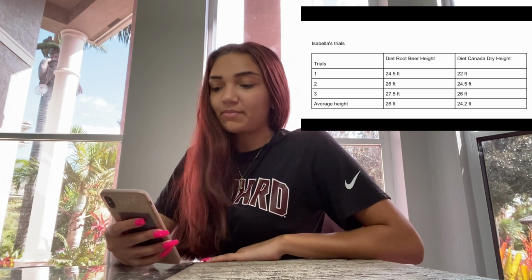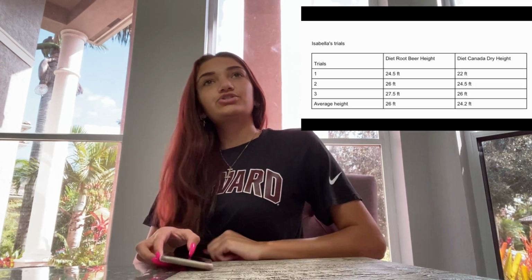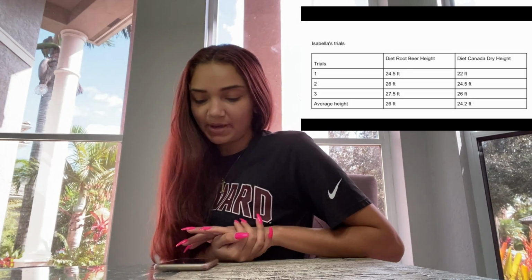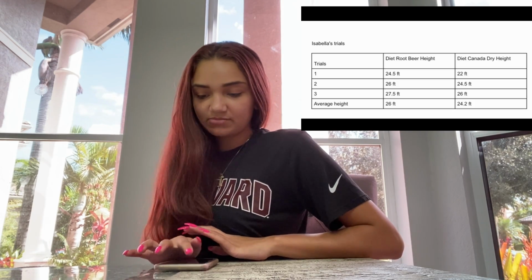Okay, so as you saw on my table, my Diet Root Beer averaged 26 feet and my Diet Canada Dry averaged 24.2. So in conclusion, my hypothesis was to a point right because I did say that they would differ depending on the brand. There wasn't a huge difference, but there definitely was a difference. So yeah.